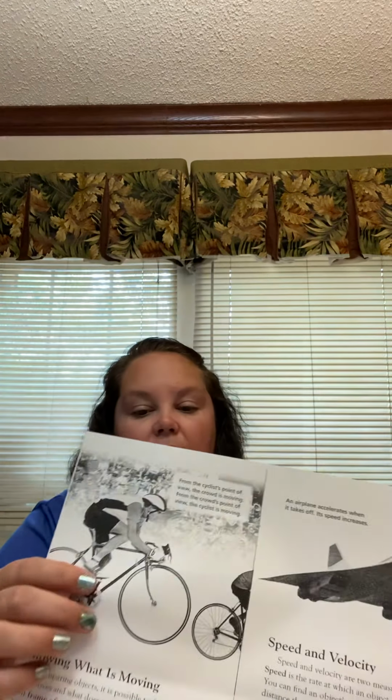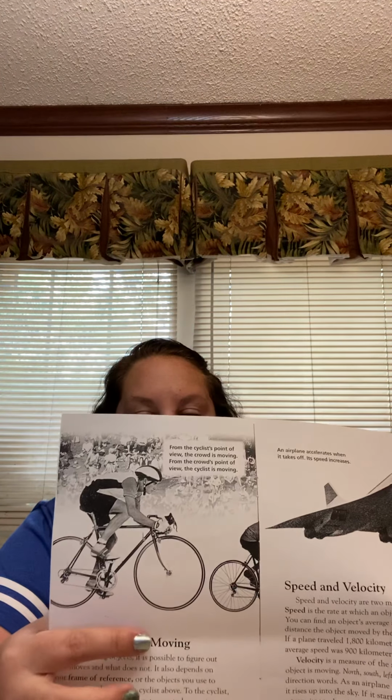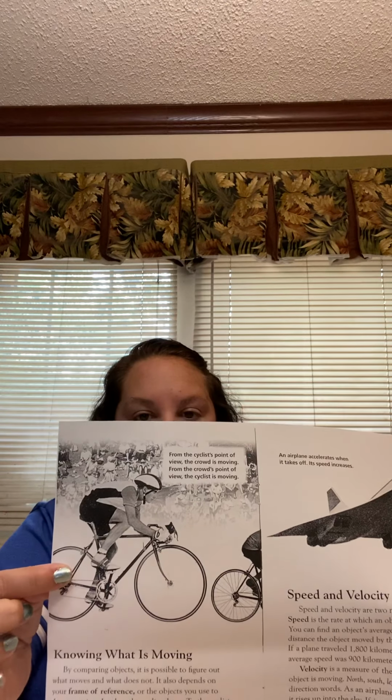We are now at the heading, Knowing What Is Moving. And it has a picture of a person on a bicycle. Reading the header first, then the paragraph, then we'll go to the caption. Knowing what is moving. By comparing objects, it is possible to figure out what moves and what does not. It also depends on your frame of reference or the objects you use to detect motion.